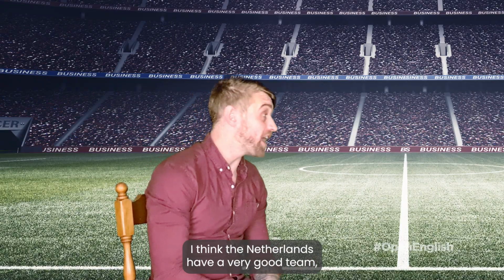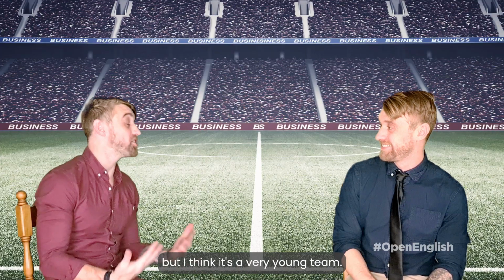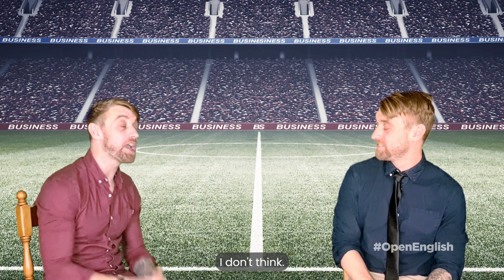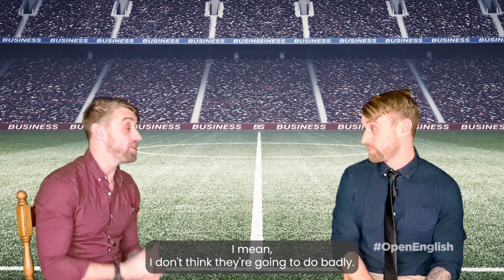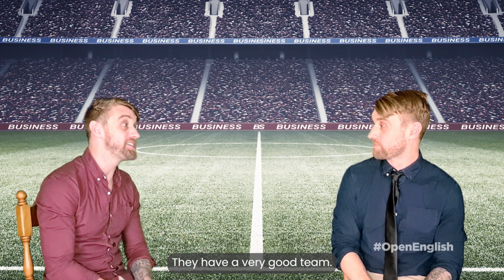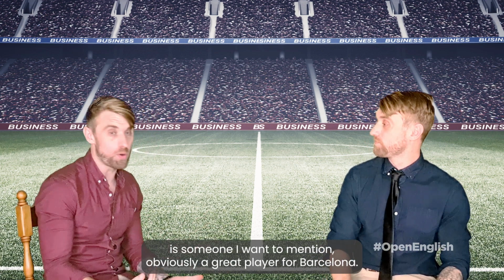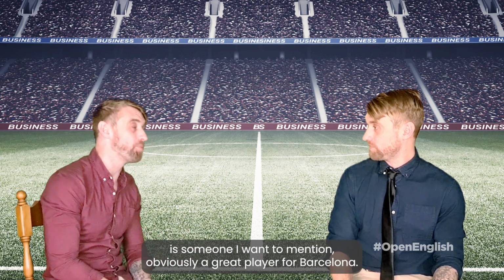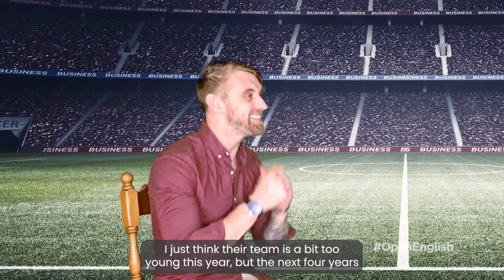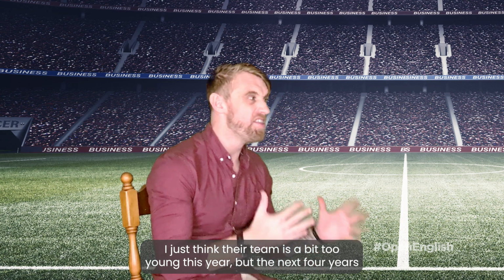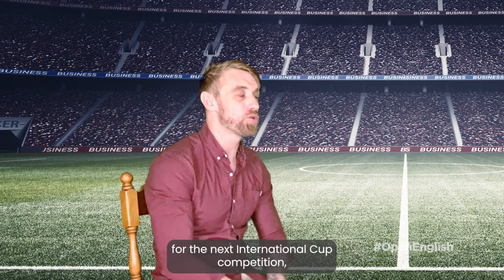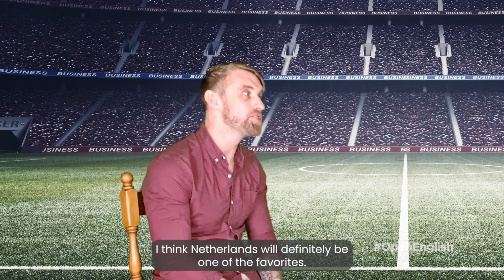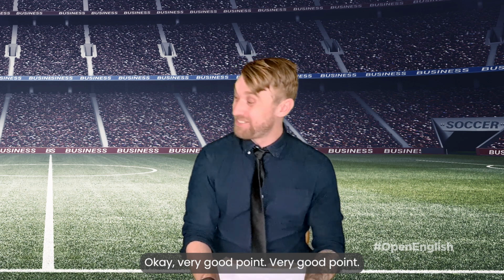I think the Netherlands have a very good team, but I think it's a very young team. I don't think they are going to win this year's tournament. I mean, I don't think they're going to do badly. They have a very good team. Frenkie de Jong is someone I want to mention, obviously a great player for Barcelona. I just think their team is a bit too young this year, but for the next International Cup competition in 4 years, I think the Netherlands will definitely be one of the favourites. Okay, very good point.